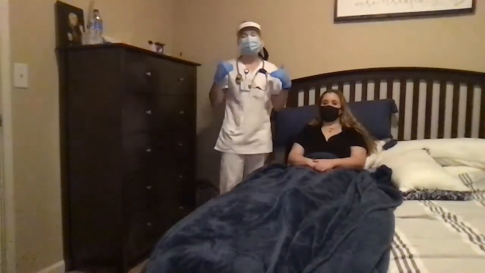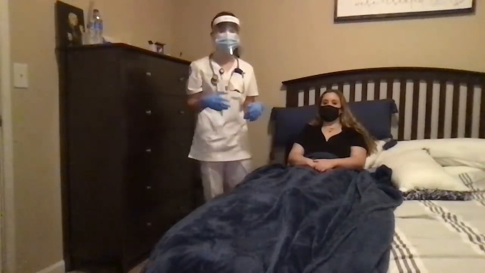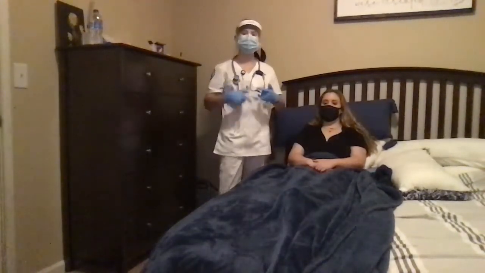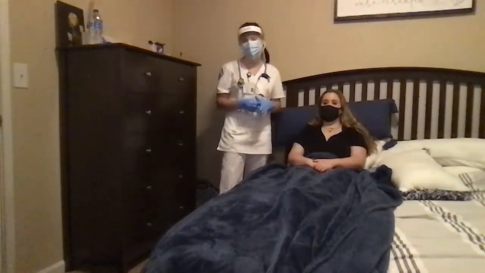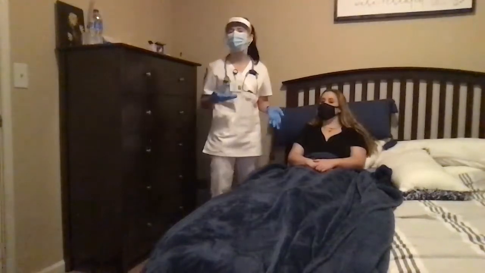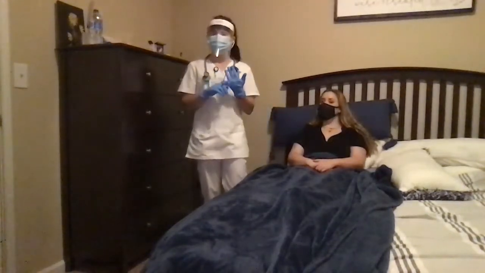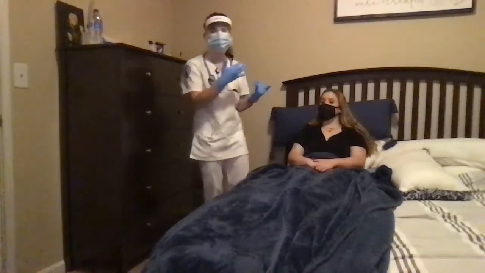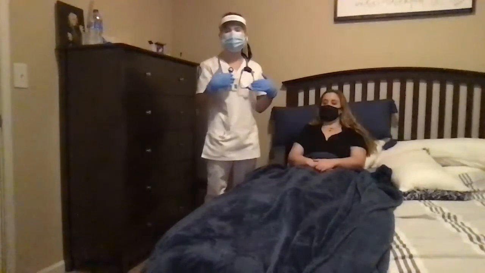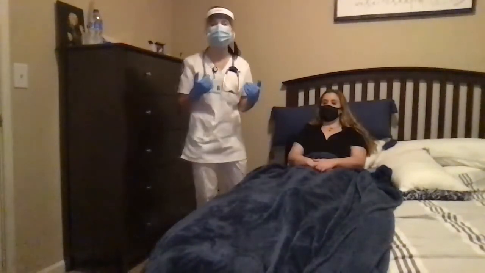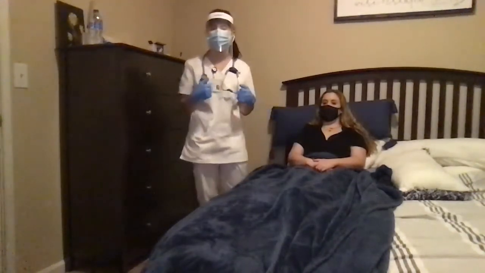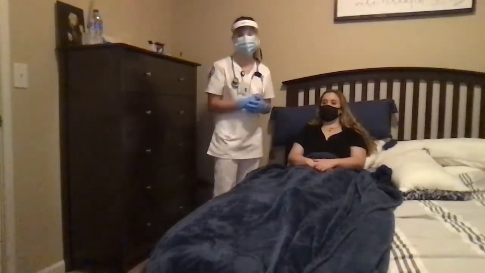Now I'm going to move to the chest and lungs. You would only expose the part of the chest or breast area that you are inspecting to ensure patient privacy. You will need to explain to the patient what part of the body you will be exposing and what you will be assessing. Assess the chest for shape and symmetry. Assess the patient's breathing. Are they breathing heavy? Are they breathing too slow? Is it quick paced? Anything like that. Just really paying attention to their breathing.